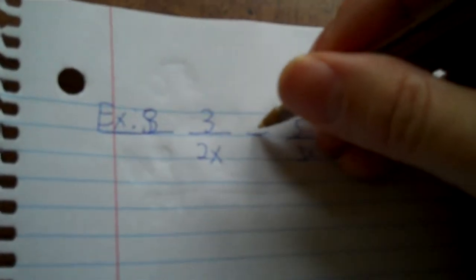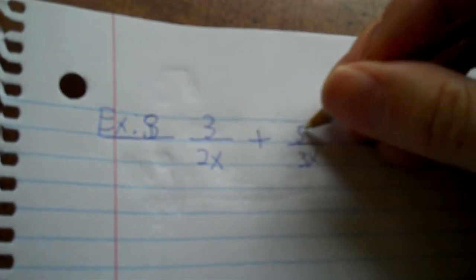Example 3. Okay. So we have 3 over 2x minus 5 over 3x equals 2. Underline the 2, but don't put the 1 there, because a 1 would just distract you. Now one thing, if you have a minus, you want to make it plus and make the number on top after it negative. That's all you have to do. Now it's negative 5. The 3 on the bottom stays positive.